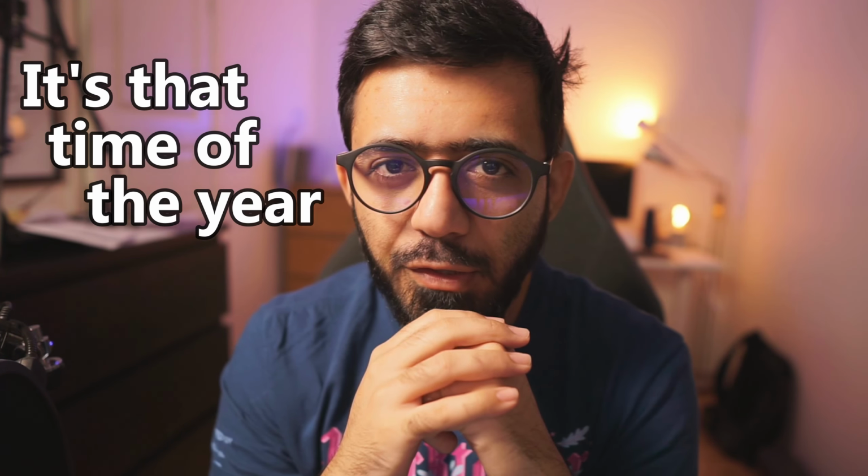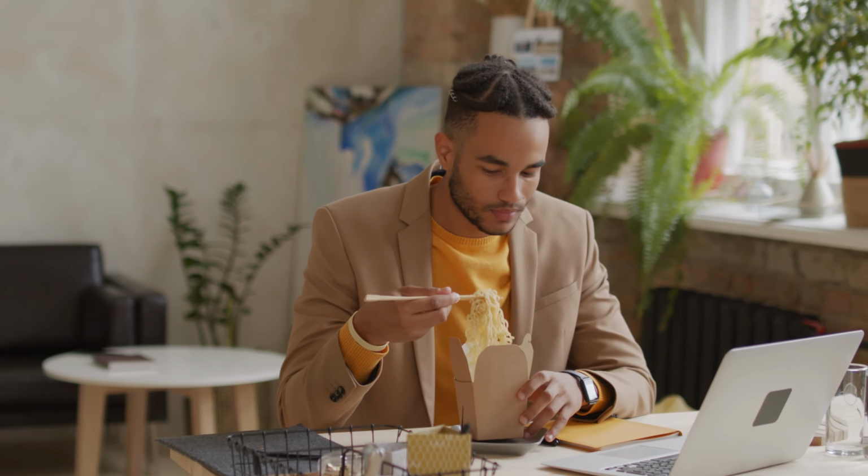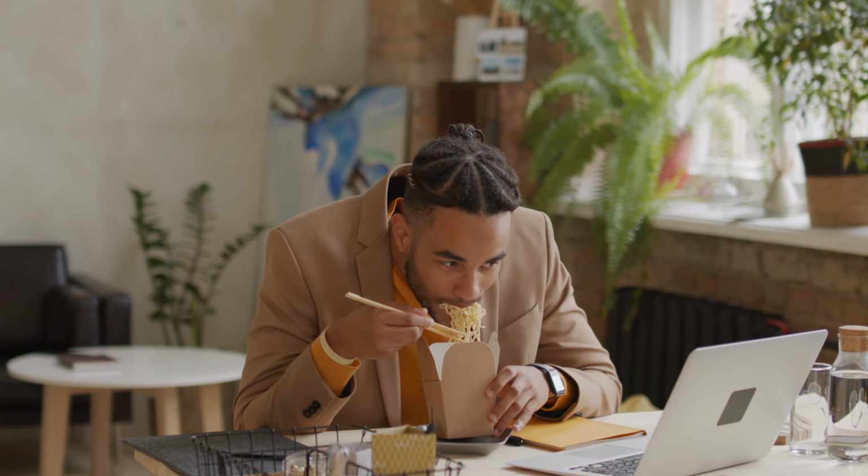So it's that time of the year, right? Hacktoberfest. You get a t-shirt, you get swag, and most of all, you get to give back to the community. But how would you actually start working on it? What if there was a video that could teach you how to contribute to open source projects for Hacktoberfest? Well, this is the one.